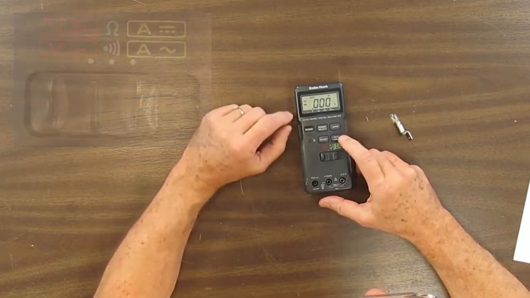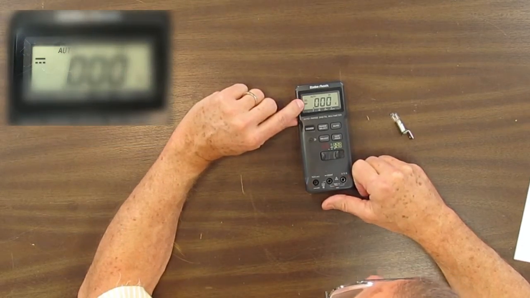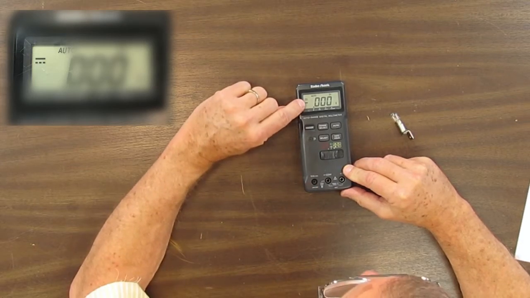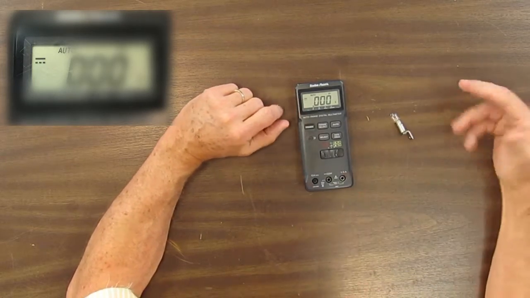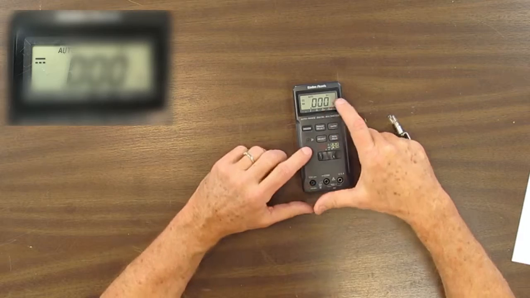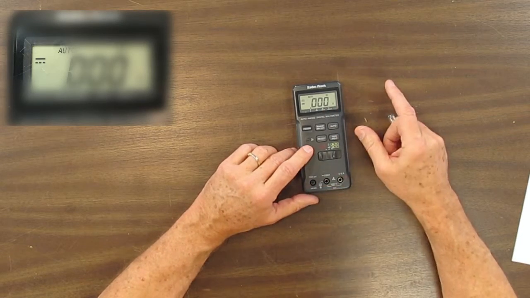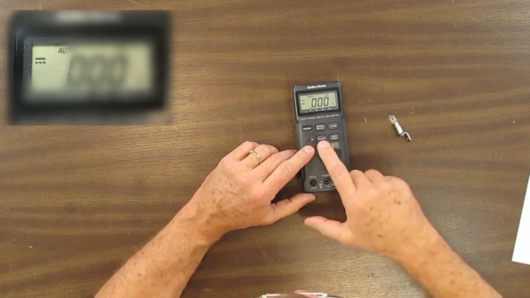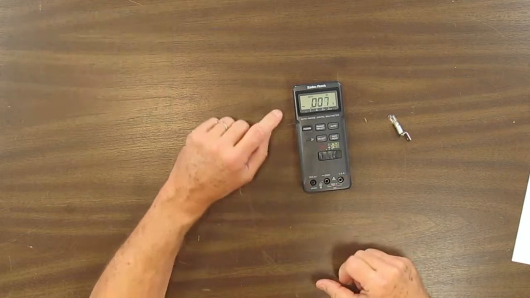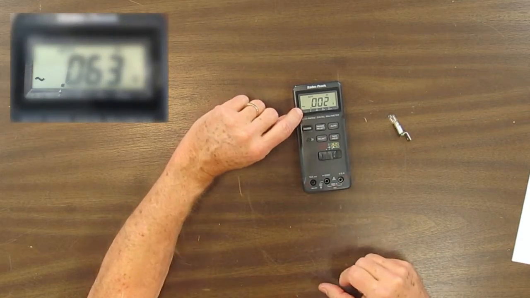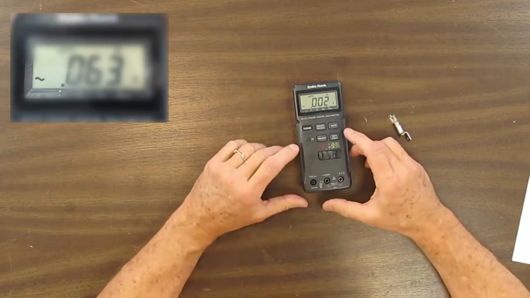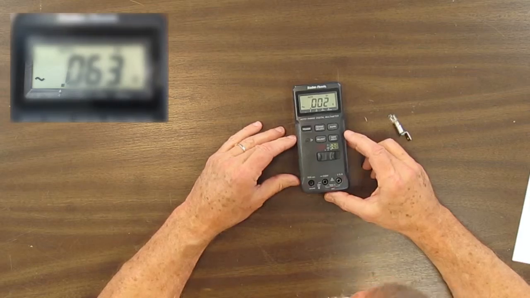But as I turn the meter on, you'll notice that it has that same symbol of a straight line and some dashed lines underneath it. And that means it's expecting to measure DC, or direct current, from a battery-like arrangement. But I can tell it, I want to measure AC, and then it shows me that wavy line, meaning it's ready to measure alternating current.